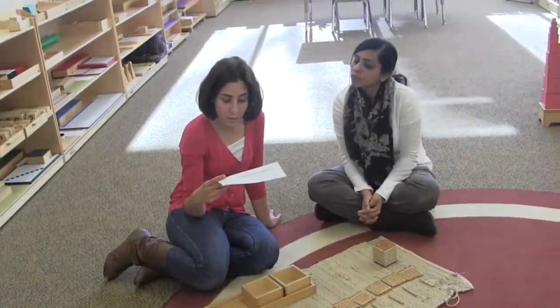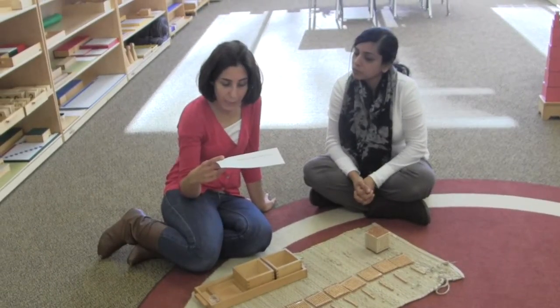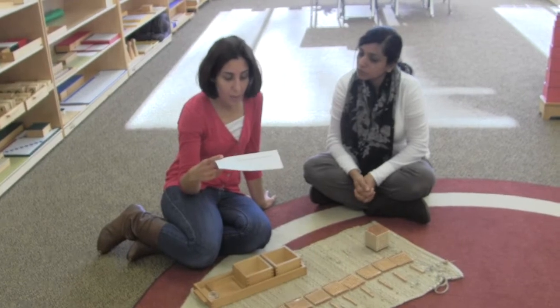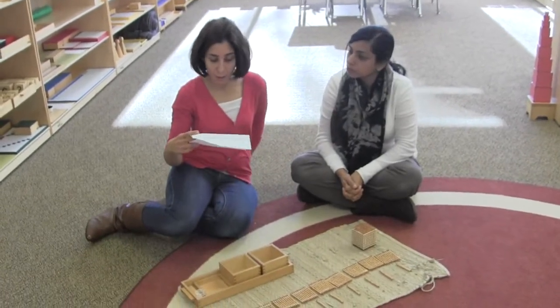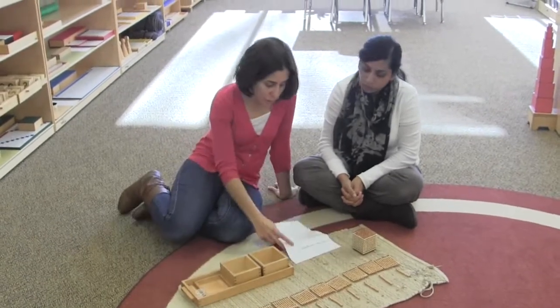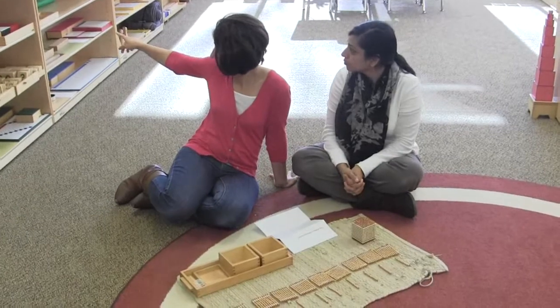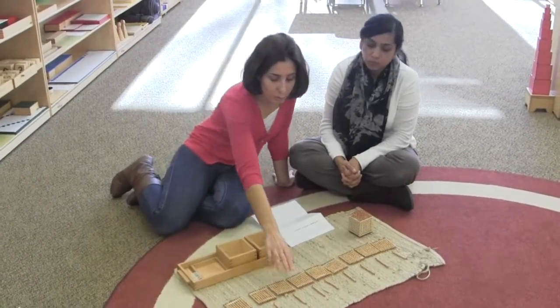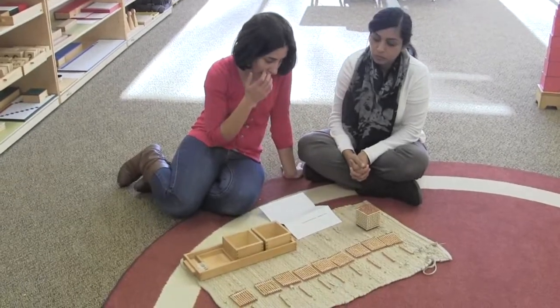It says, what skills does the child need to do this work, and how would you prepare him or her for this lesson? Before we give the child a lesson on a tray of 9, the child has to know the introduction to the decimal system, which is just 1 unit, 1 10 bar, 100 square, and 1,000 cube.